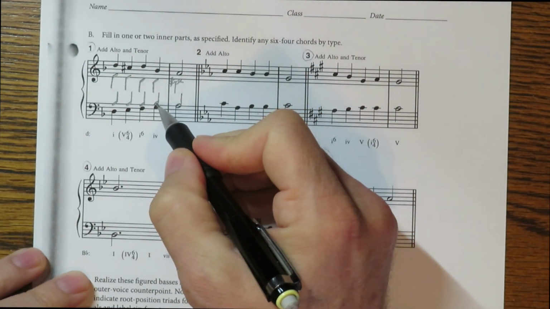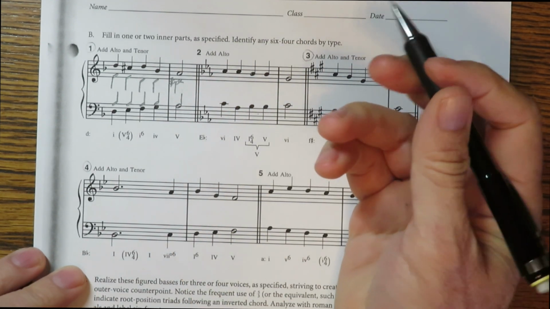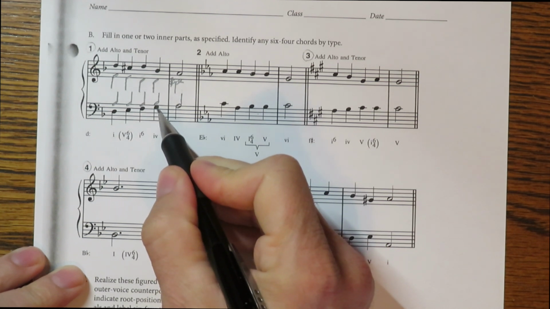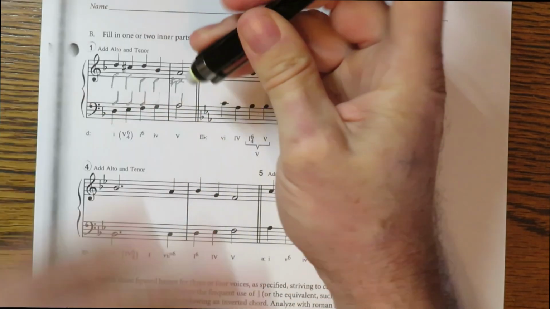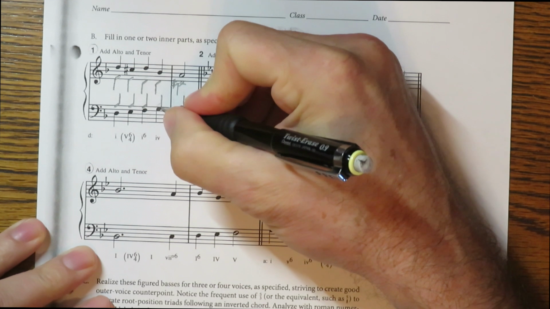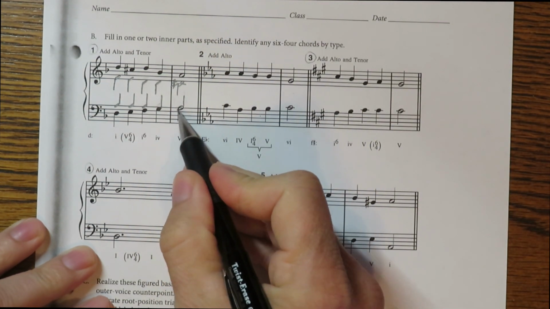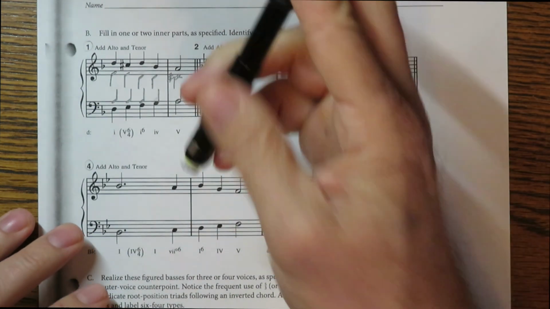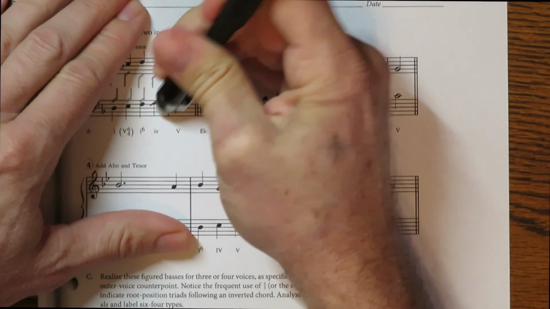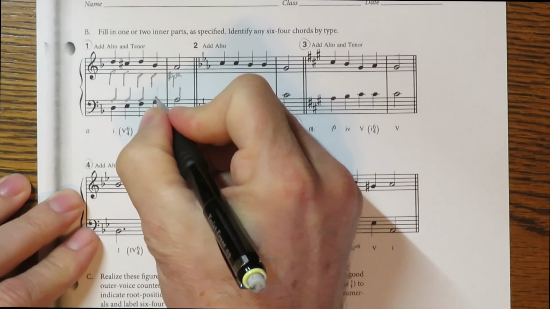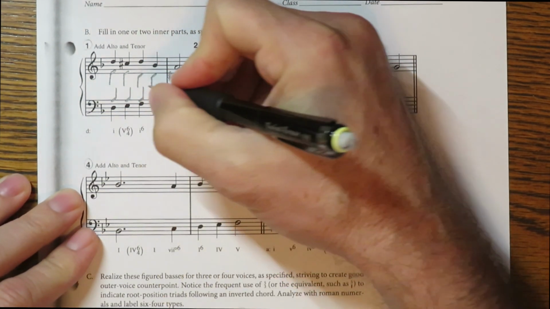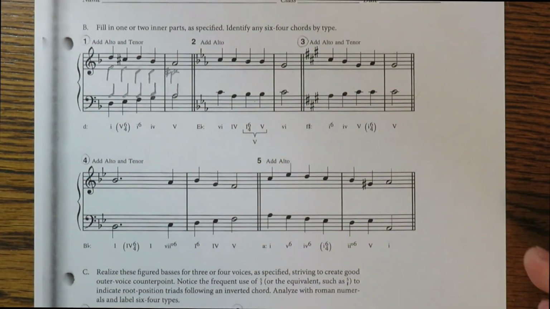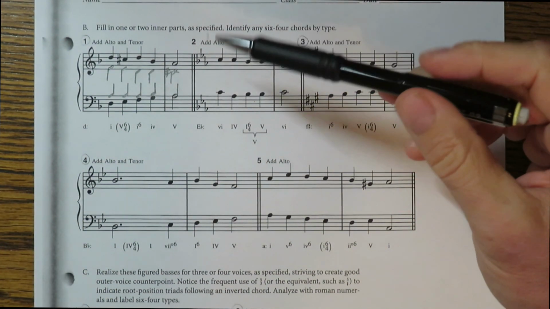So the B flat really works out nicely there anyway, because if we didn't have that and we tried to double the bass again here, that would be parallel octaves, right? Even though they're in unison. So that looks like it's going to work out nicely. Let's check again, make sure there's nothing wrong.